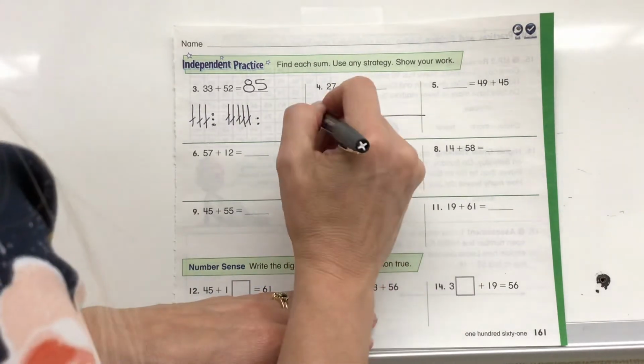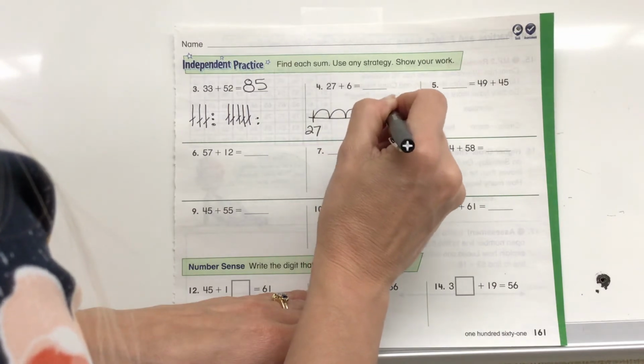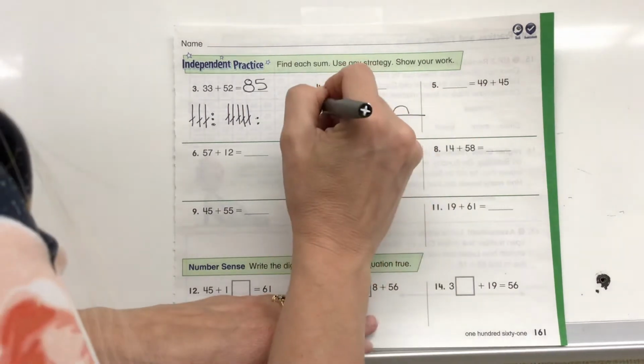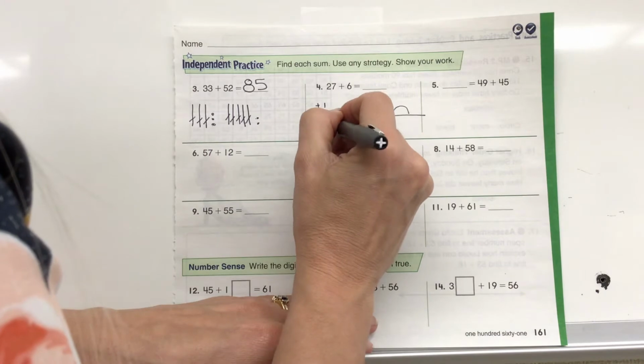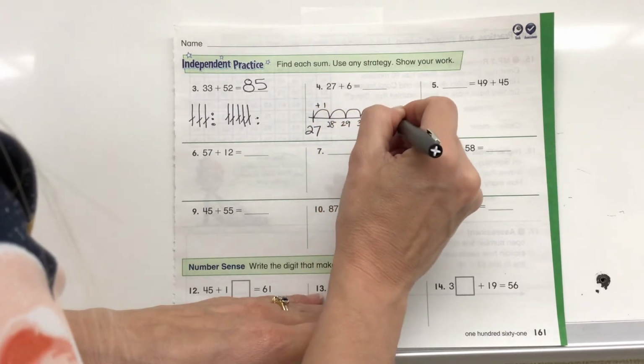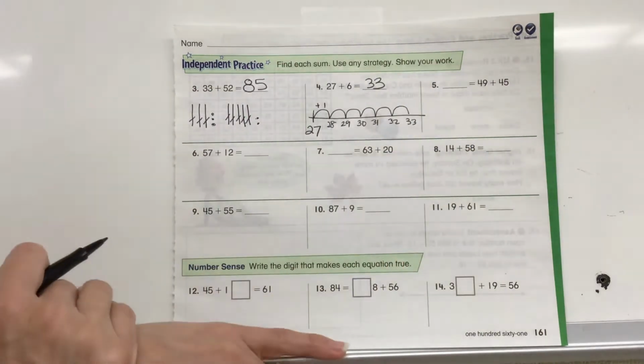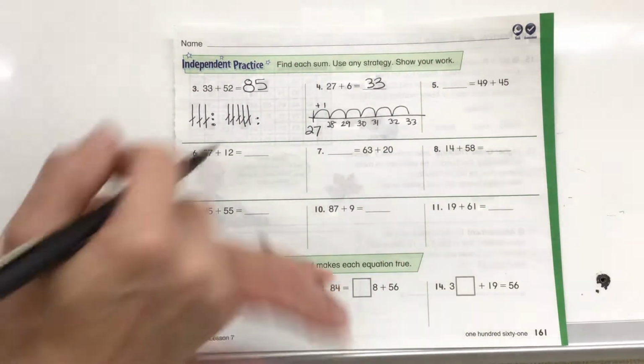27, 1, 2, 3, 4, 5, 6. So these are all plus 1. So that's going to be 28, 29, 30, 31, 32, 33. So we get a sum of 33. So again, just another strategy.